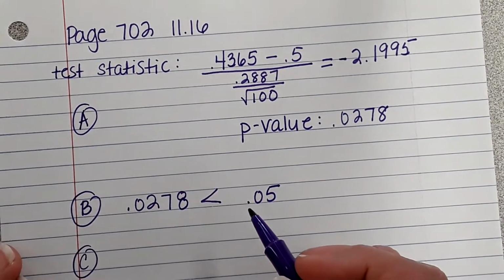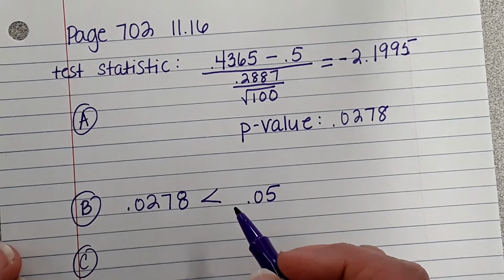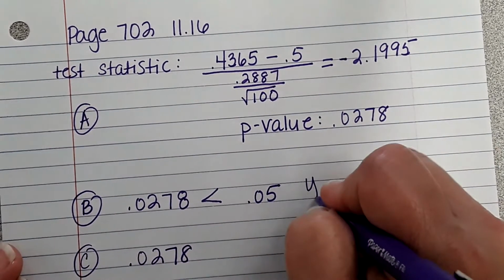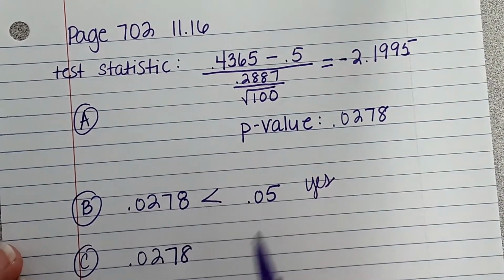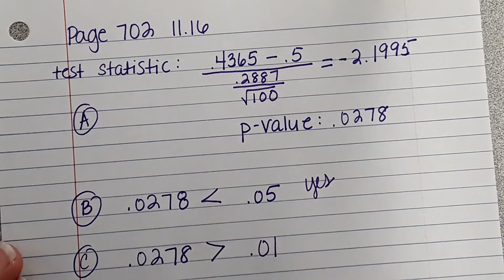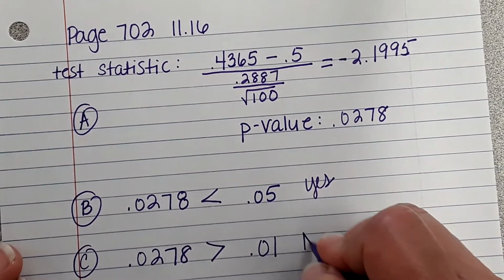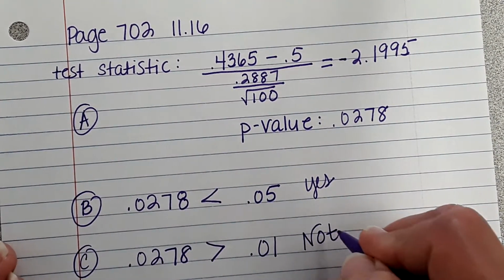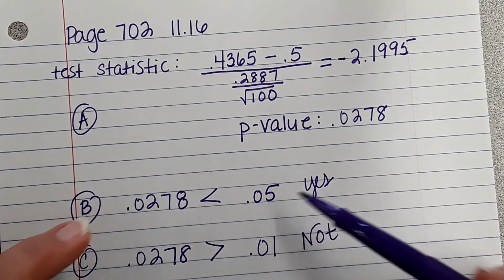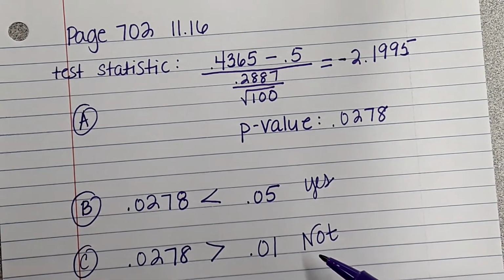Part C, it says, is the result significant at the 1% level? So 0.0278. How does it compare to 0.01? It's greater than. So at the 0.01, it is not significant. Okay? So here there's evidence to support the claim. Here, there's not evidence to support the claim.